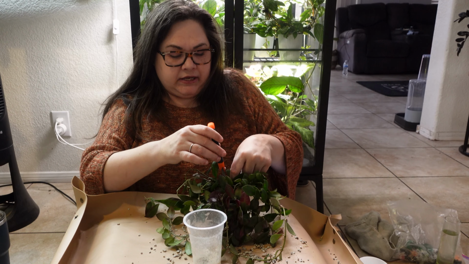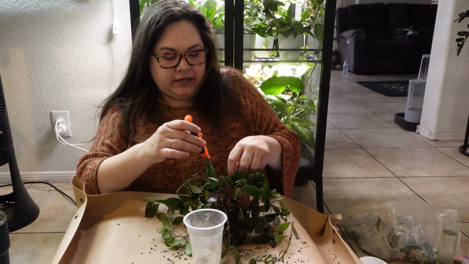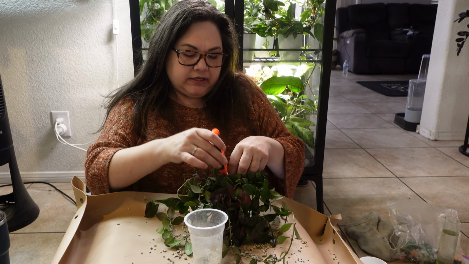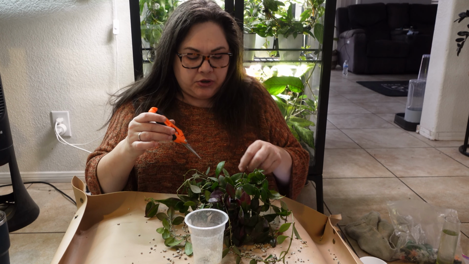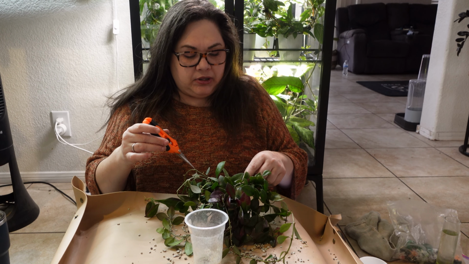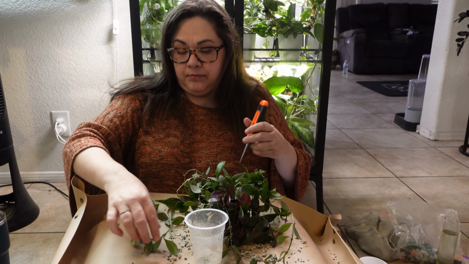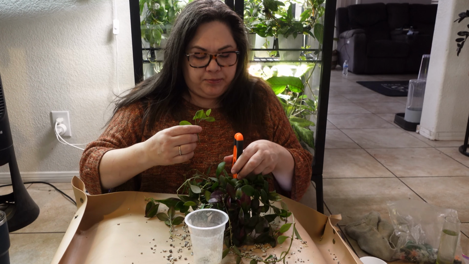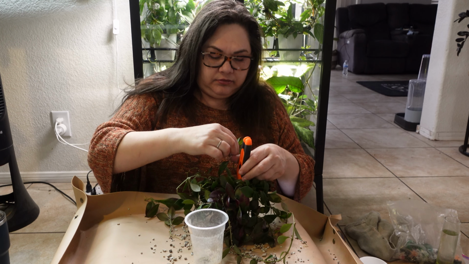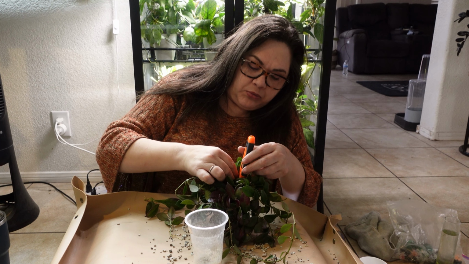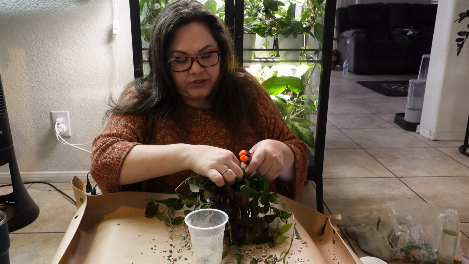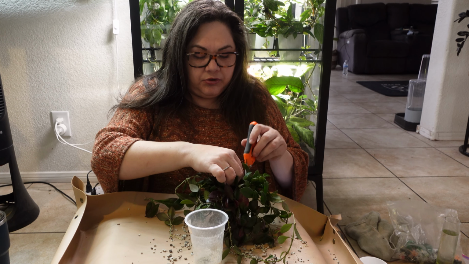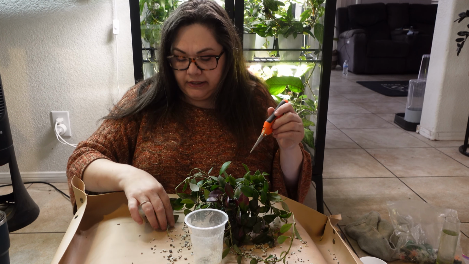Hoyas are epiphytic, but they still absorb their nutrition in their roots as well as their leaves. So some people like to do a foliar spray fertilizer. I prefer to add a fertilizer to my water, a nutrient. I use a hydroponics nutrient solution because I do use semi-hydro to grow in.